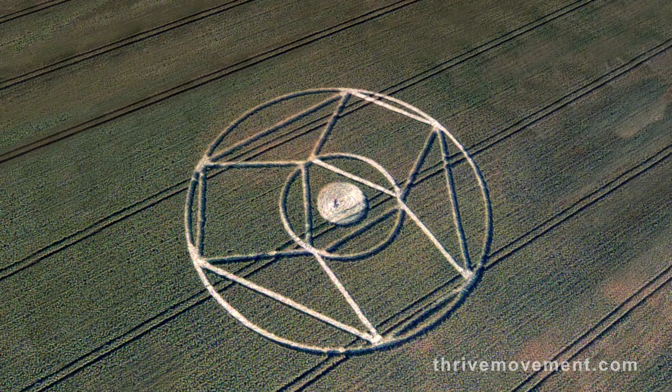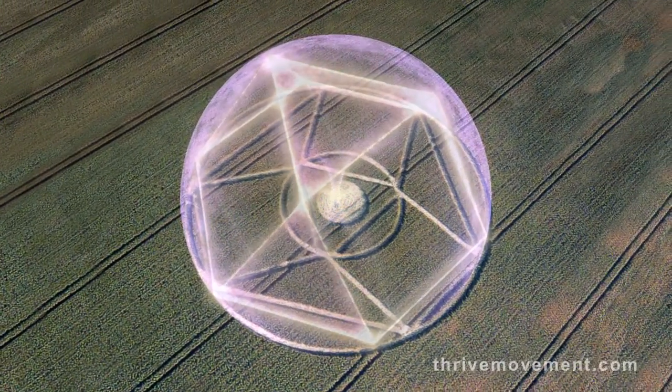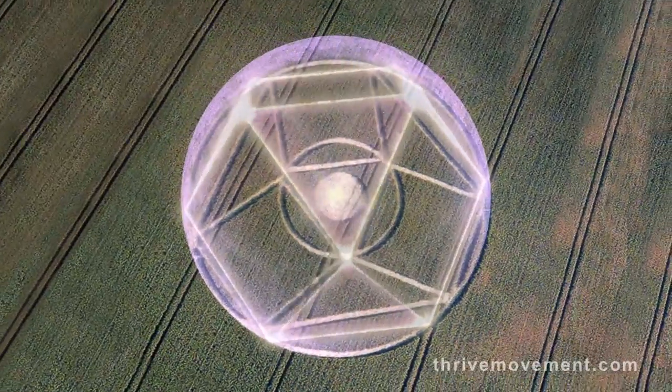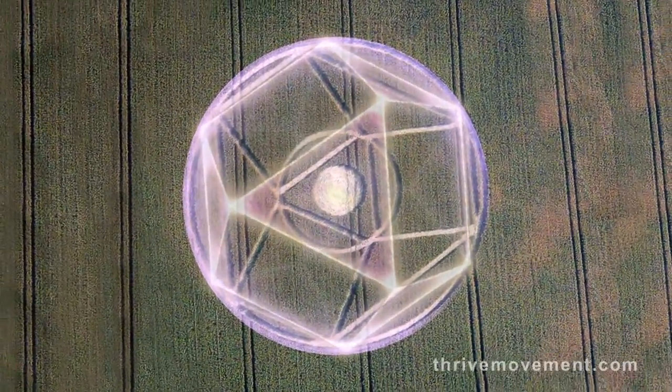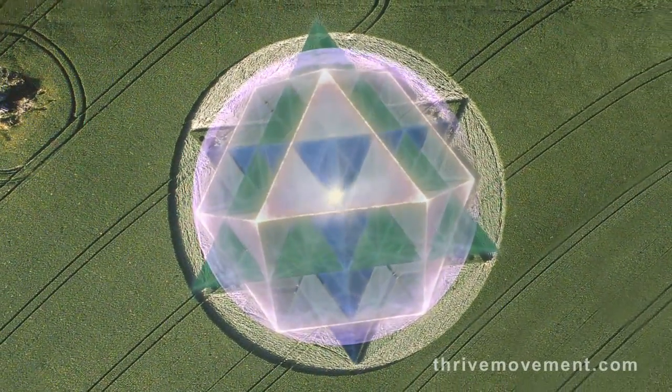And here is the vector equilibrium. And the related pattern of 64 that we saw encoded in the arts of so many ancient cultures.